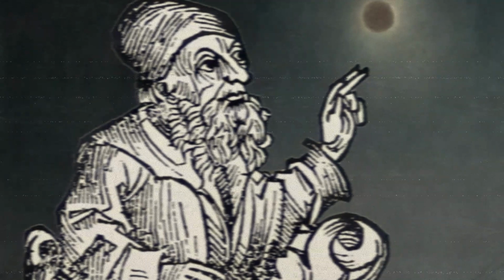Now, there is a challenge to this theory. Now, this is not proven, obviously. There is a challenge to this theory called the panspermia theory. Now, this theory was mostly proposed by the Greek philosopher Anaxagoras in 450 BCE.